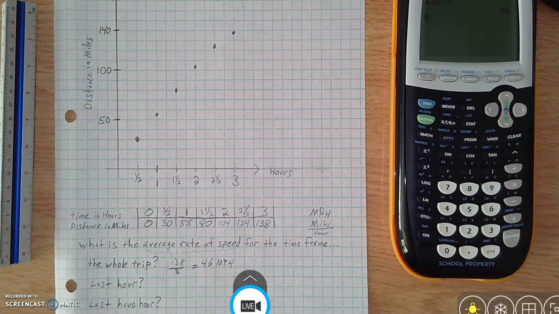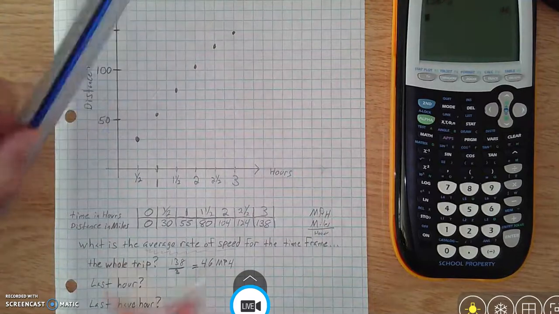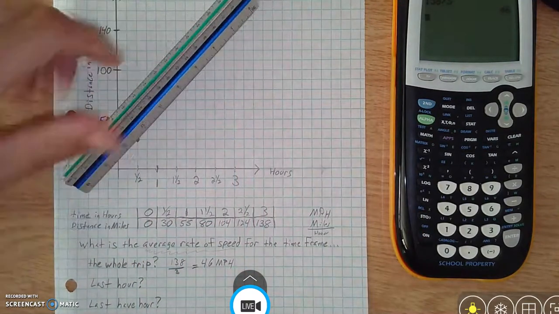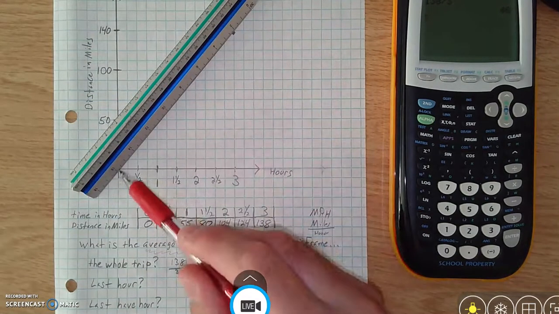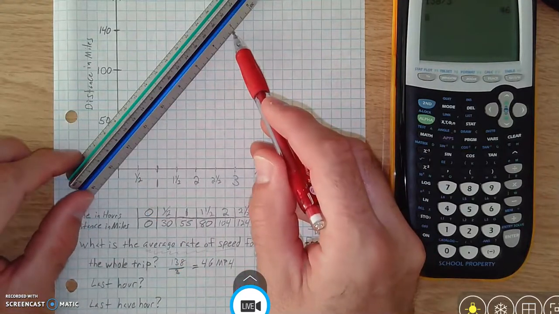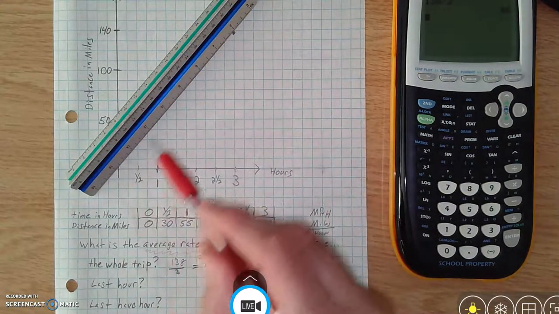Now, does that mean you started this trip, hit cruise control right at 46 and stayed there? No, really. And so that's the idea of this average rate of change. If we go to the graph, if we start at 0 and go to the end, when we talk about an average rate, what we're talking about is just the slope between those 2 points. Here is the start. We did 0 miles at a time of 0. Here's where we ended at 3 hours. This 46 would be the slope of that line.